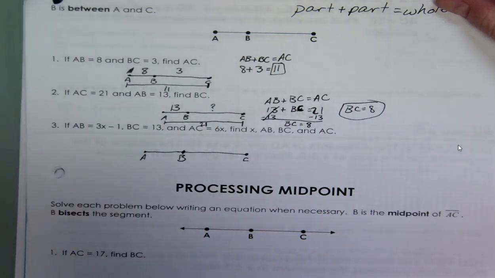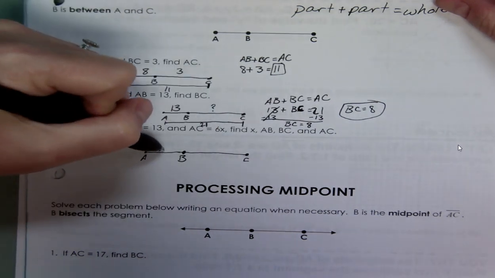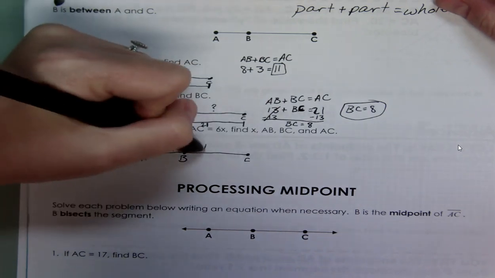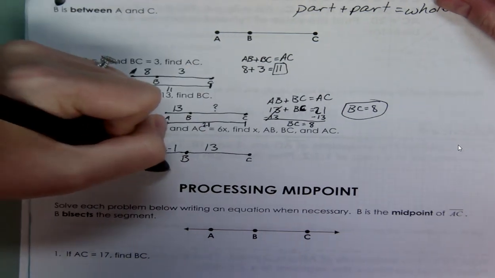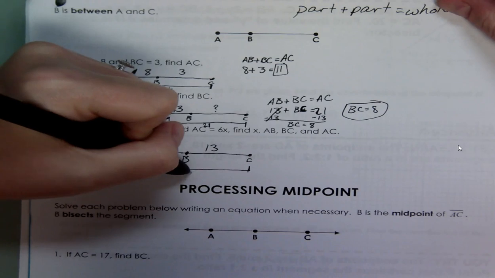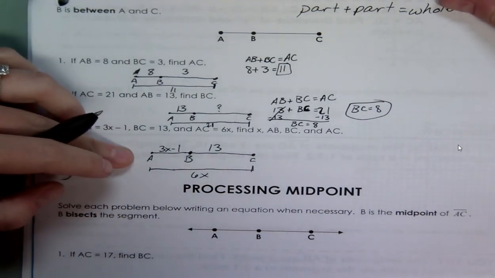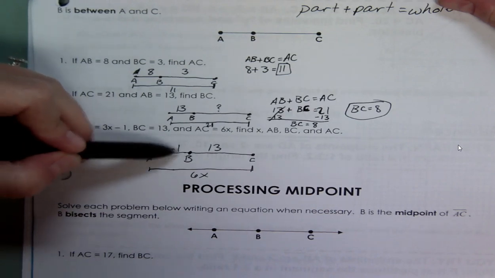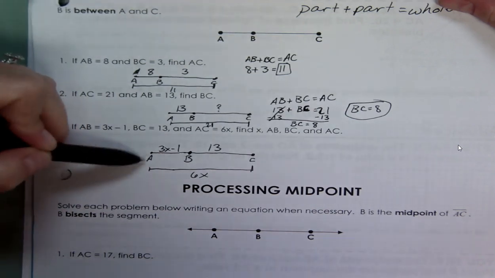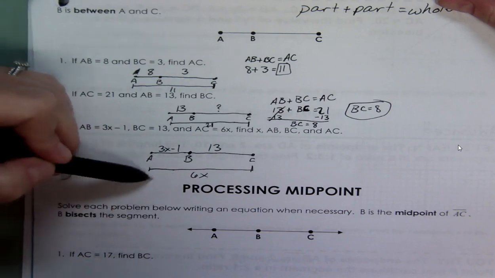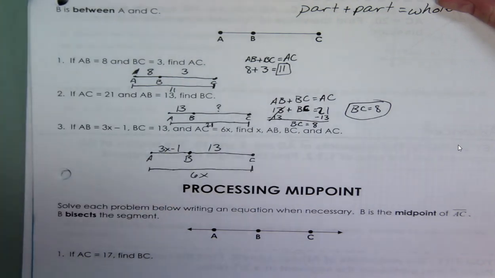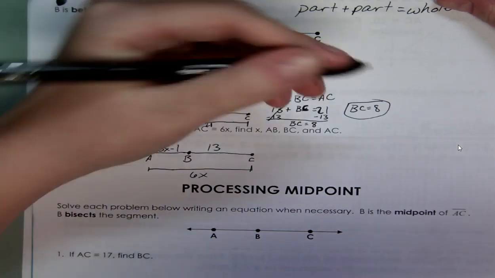We have A, B, and C. AB is 3x minus 1, BC is 13, and then AC is 6x. And it's a lot easier to write like this. This is how you'll see it in equations, and with the length above, the points labeled below, and then the whole thing is going to be below everything.